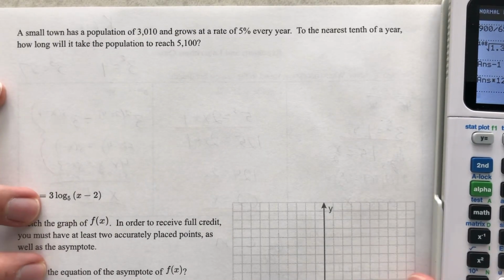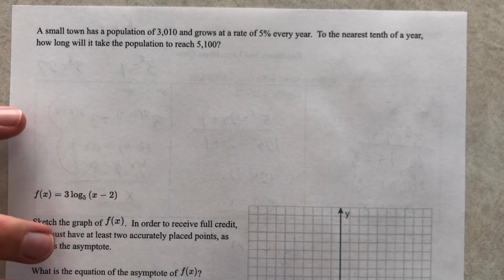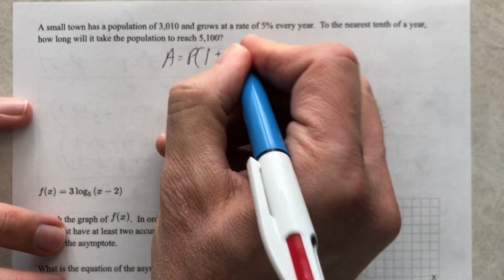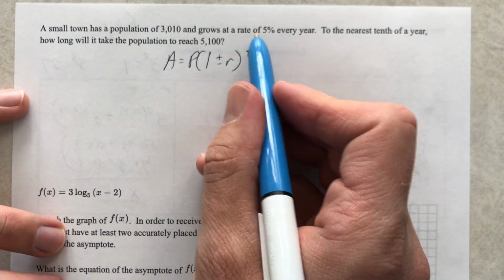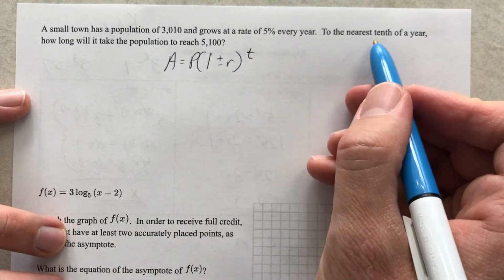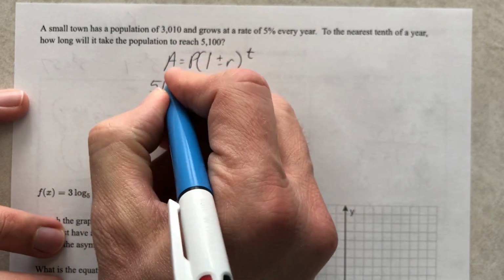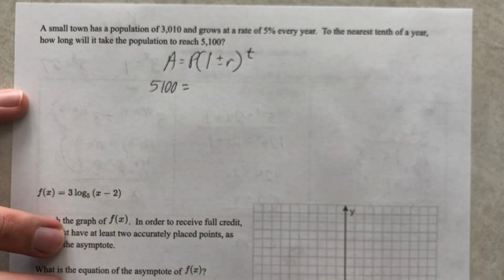Small town has a population. Stop right there and write a formula. We are not dealing with money in an account. We're dealing with population. Grows at a rate of 5% every year. To the nearest tenth of a year, how long will it take the population to reach 5,100? Let's do it. 5,100 is the amount after time has elapsed.